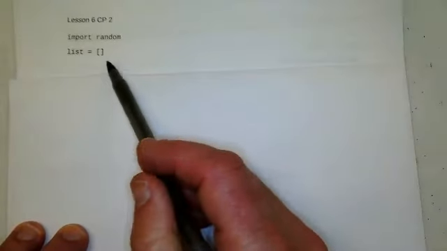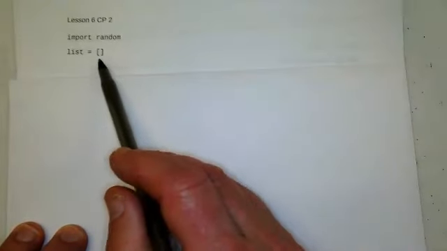Okay, so far so good? All right, so here we go. Looking at it first, we've got this set up here. We've got our import random, and then we're going to create this new parameter list.